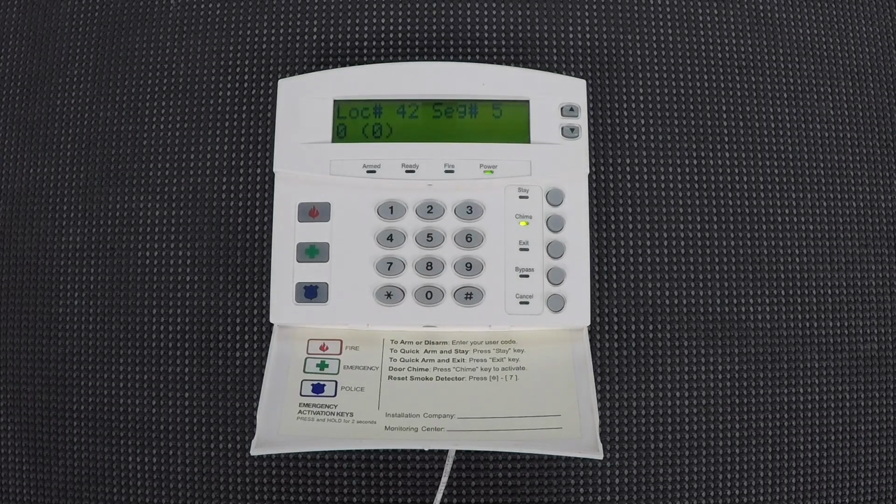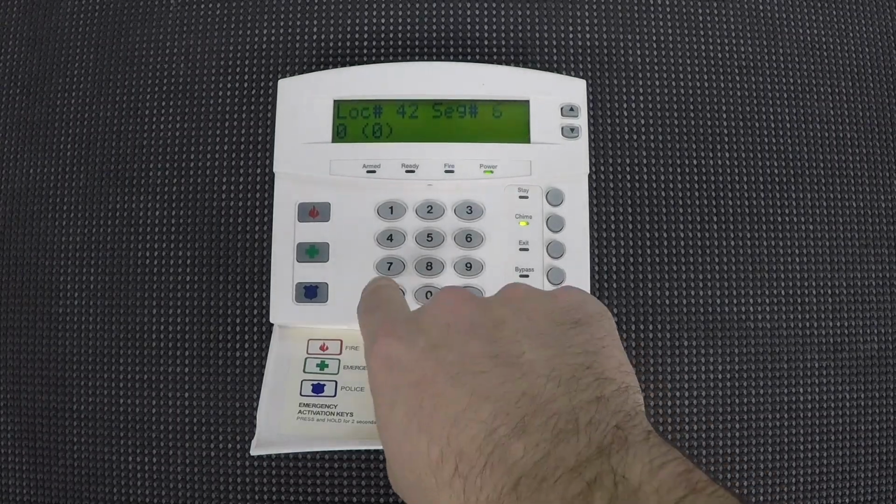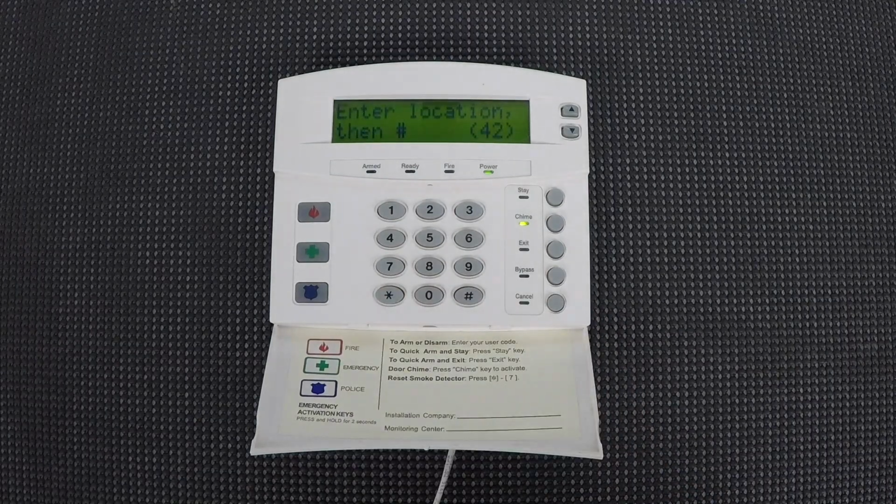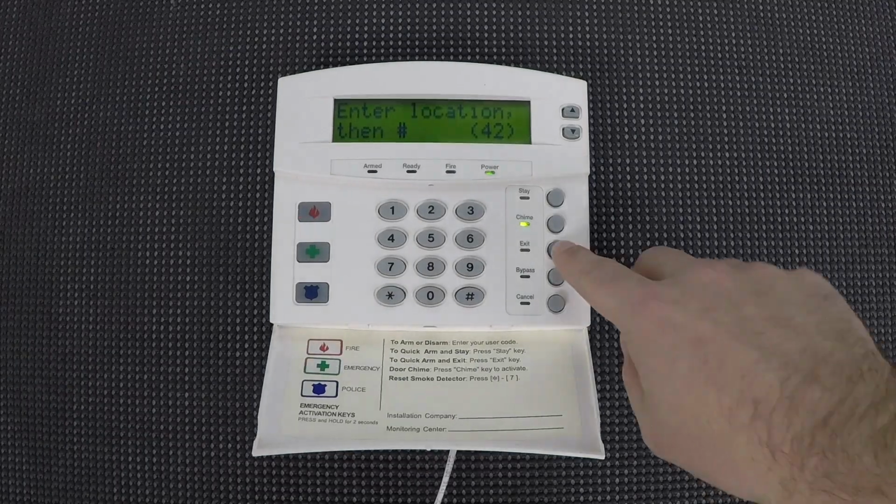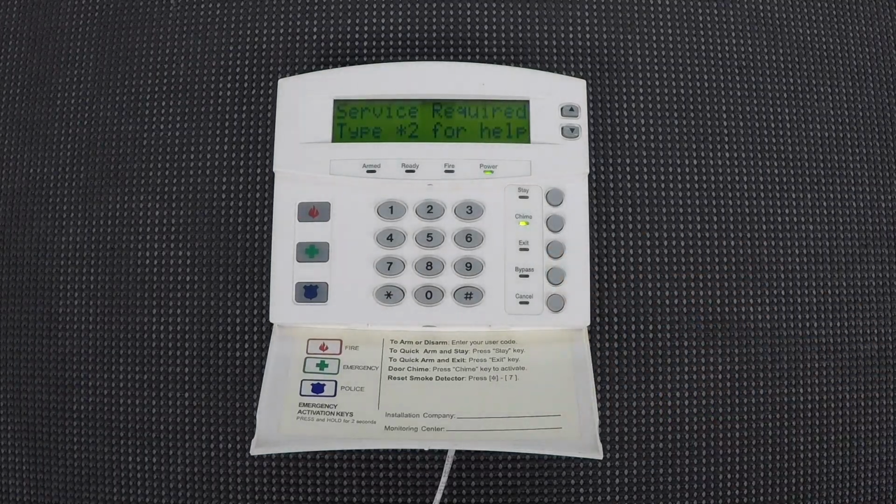codes. By default, you're just using 4-digit codes. So you can just hit pound or * a couple more times and that'll take you back out. And then exit twice to get out of programming.